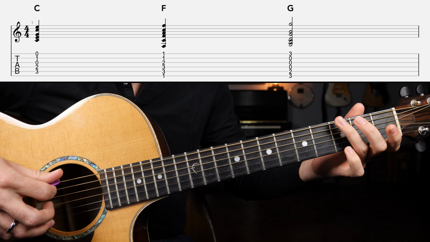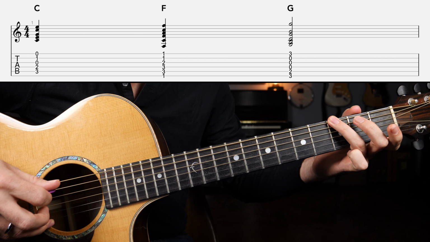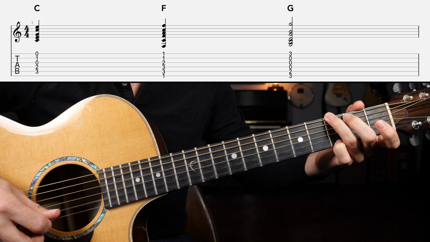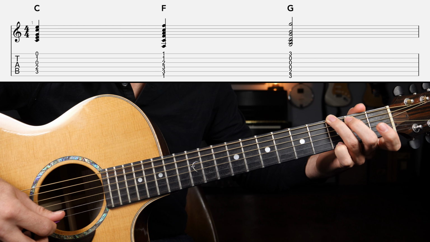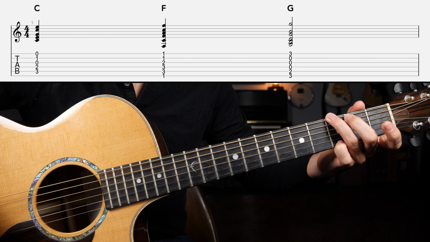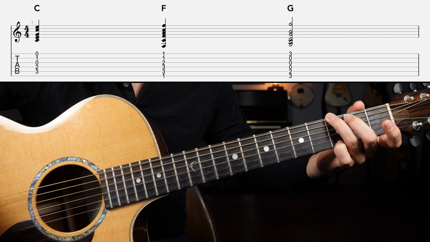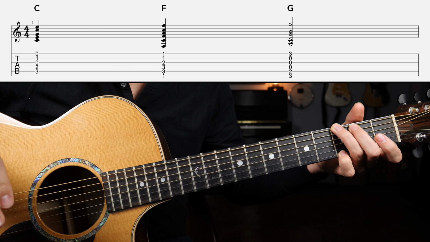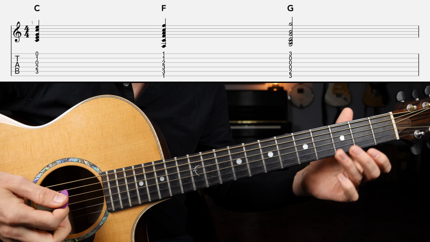I've got the 3rd fret of the low E string, 2nd fret A string, open D, open G, open B, and the 3rd fret high E string. Okay, G major. Okay, so summing up position number 1, we had the C chord in the C-shaped position, we had the F chord in the E-shaped position, and we had the G chord in the G-shaped position.